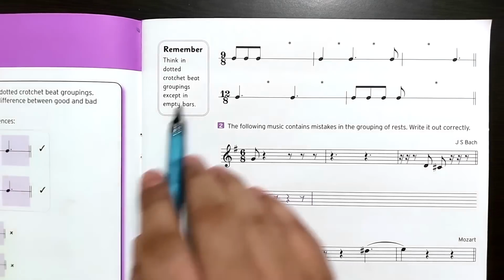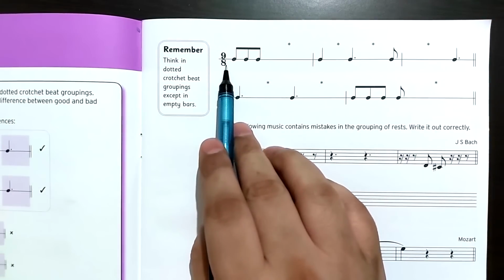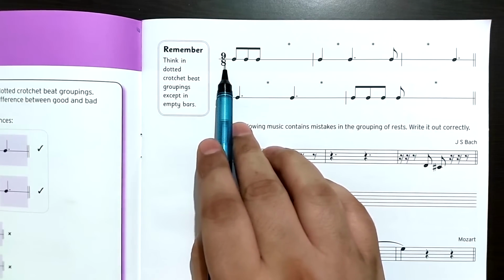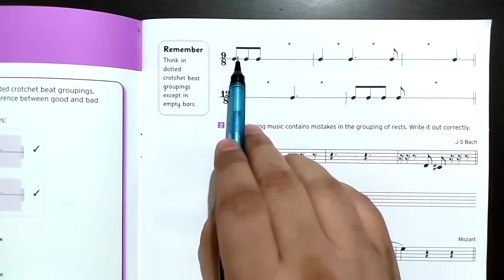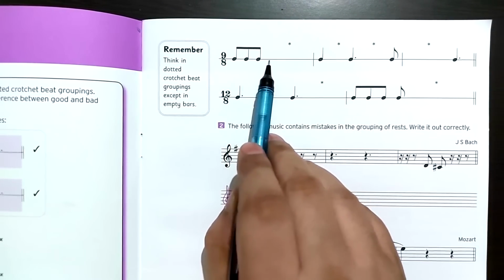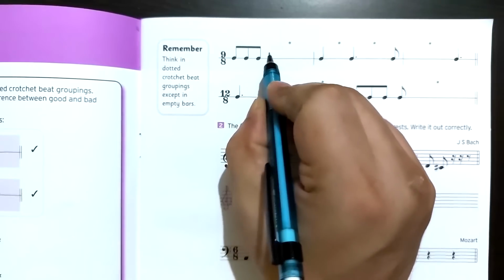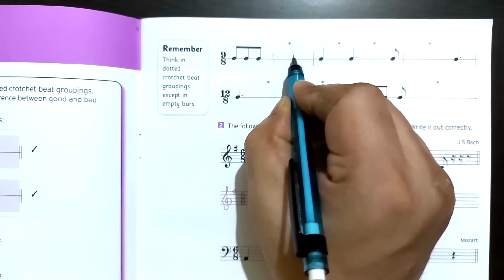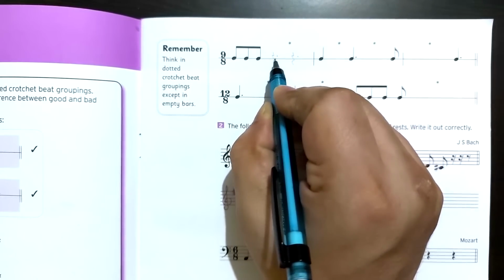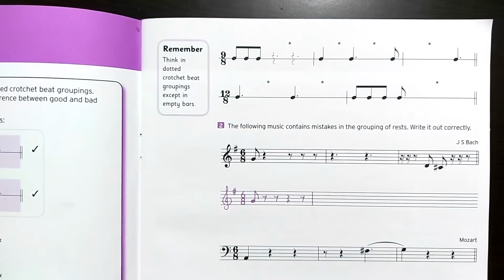In the next page you can see they have given 9/8, that means there should be 3 dotted crotchet beats as the main beat. So let's check accordingly. We can see 3 quavers given here. Next we can put one dotted crotchet rest, and again a third one, because they complete one dotted crotchet beat and one dotted crotchet beat.